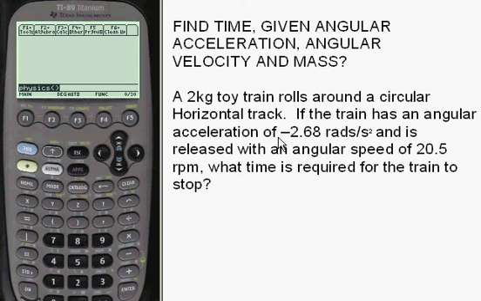So it's pretty easy. Eliminate the mass, convert the 20.5 RPMs to radians, and if they give you RPS, which is revolutions per second, then you have to change that to radians too, which is just 2 pi times. In this case, to change it from minutes to radians, you have to do 2 pi divided by 60, which is really pi over 30. So anyways, I show you that.